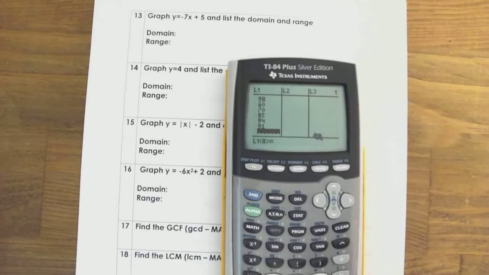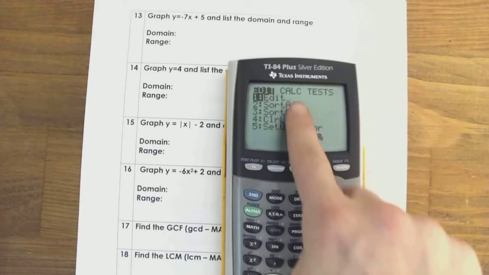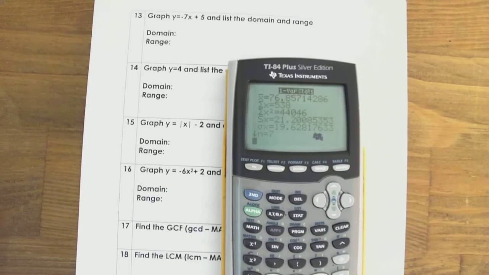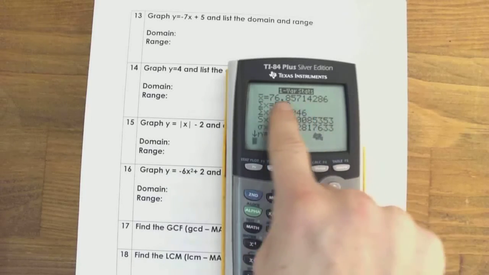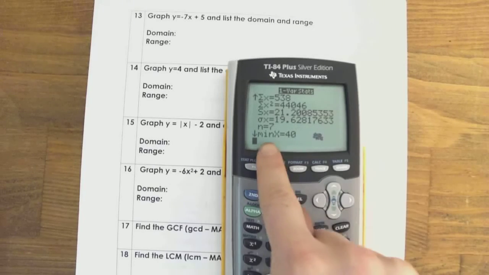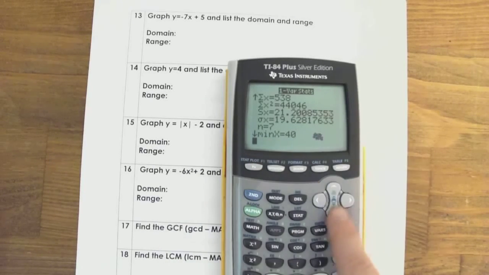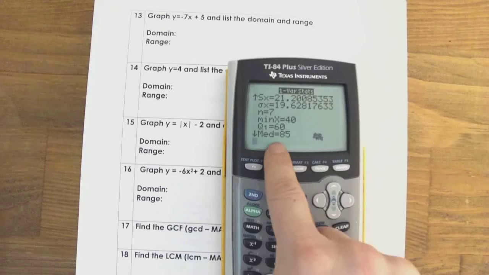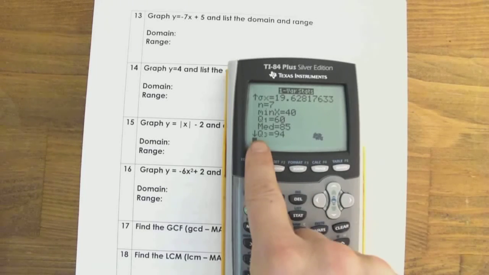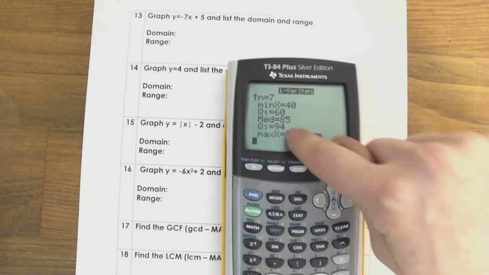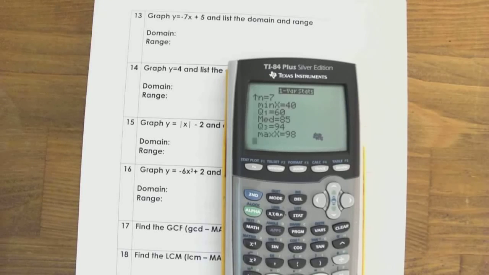If I need my 5-number summary, my mean, my median, all that good stuff, I'll hit stat, go over to calc, choose number 1, keep hitting enter. This x with the line above it is your mean. The next 4 you don't need to worry about. N stands for how many data points there are. Minimum, right there, that's your lower extreme for your box and whisker. Q1 is your first quartile. Median is your second quartile, or the median is probably how you learned it last year. Quartile 3, and your maximum. Right here, your important 5-number summary that you'll need for making your box and whisker. And that is it.